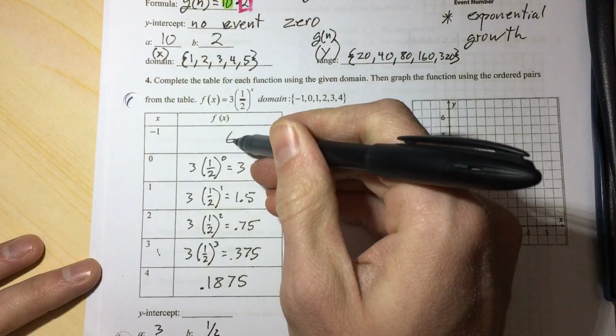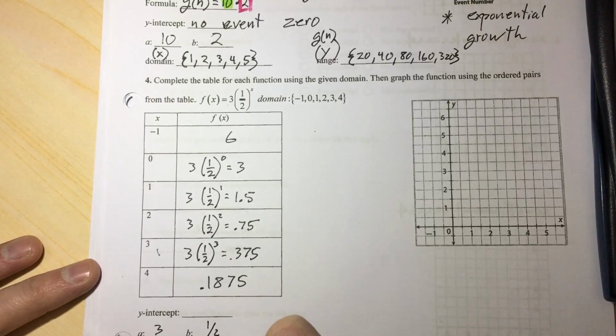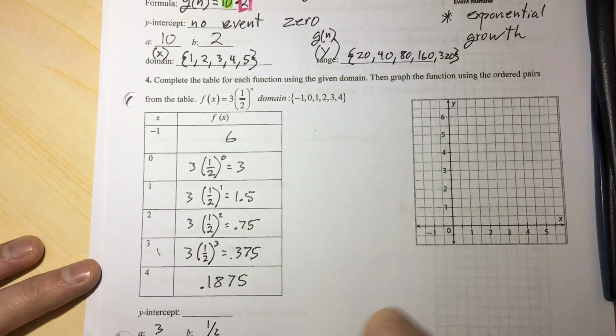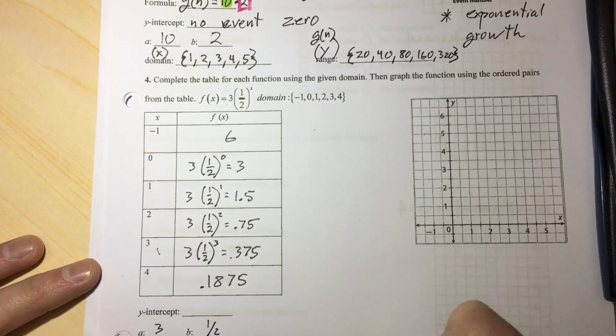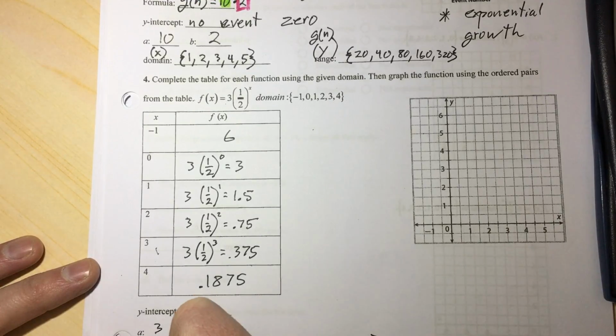And our range, don't forget those curly brackets there: 6, 3, 1.5, 0.75, 0.375, and then 0.1875. So our range is all your y values, right?